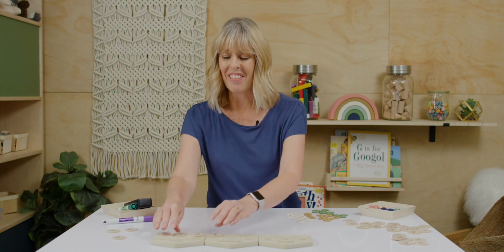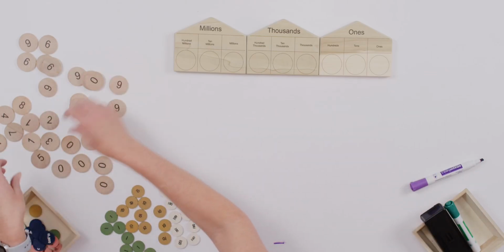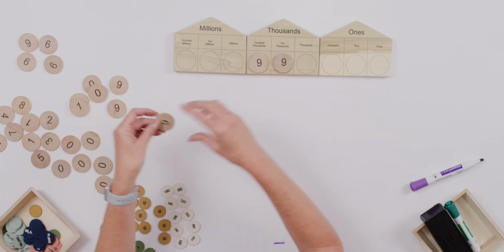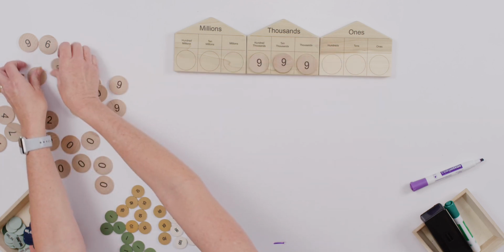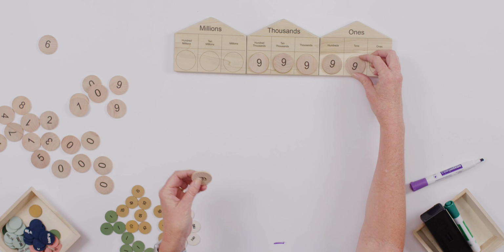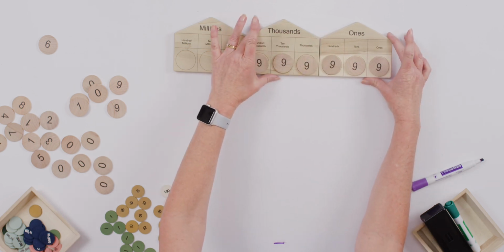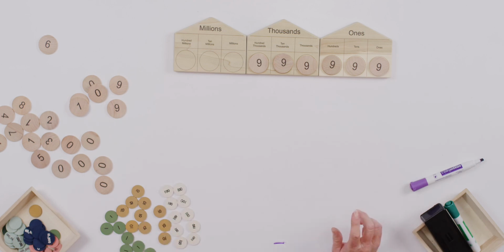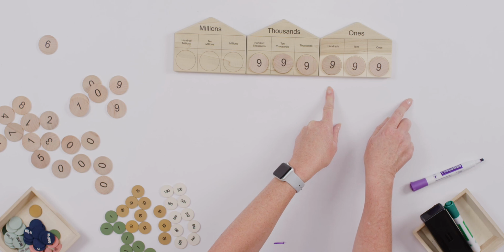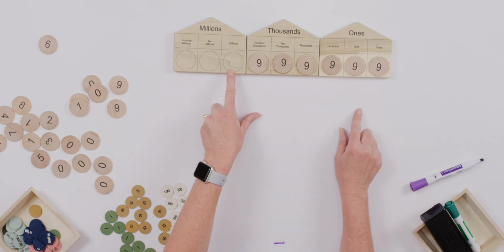Now, what if I gave you this number? Let's see. Let's do 999,900. That's a lot of 9s. And 99. Okay? Can you visualize what would happen after we saw what happened with 999 when we added 1? We would jump to the millions.